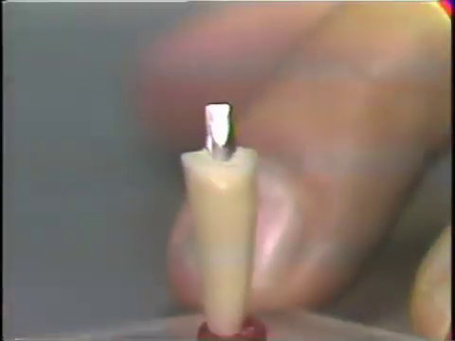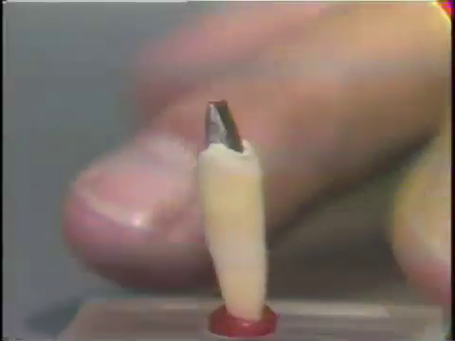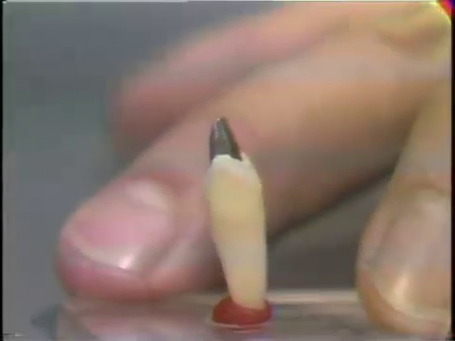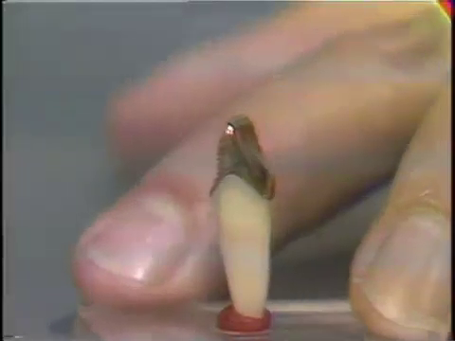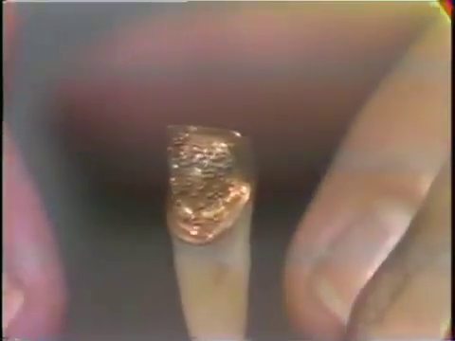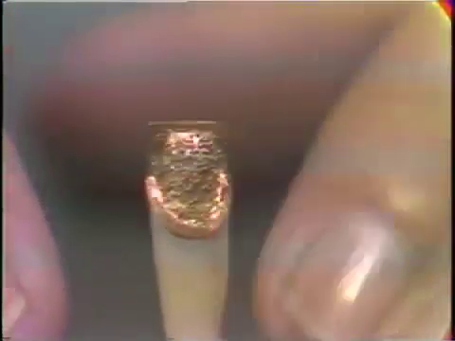The gold fabrication which is made for this, you see here an approximal view, coming around now to a labial view. Here is the window with the bead retention in it for acrylic resin in this particular case.